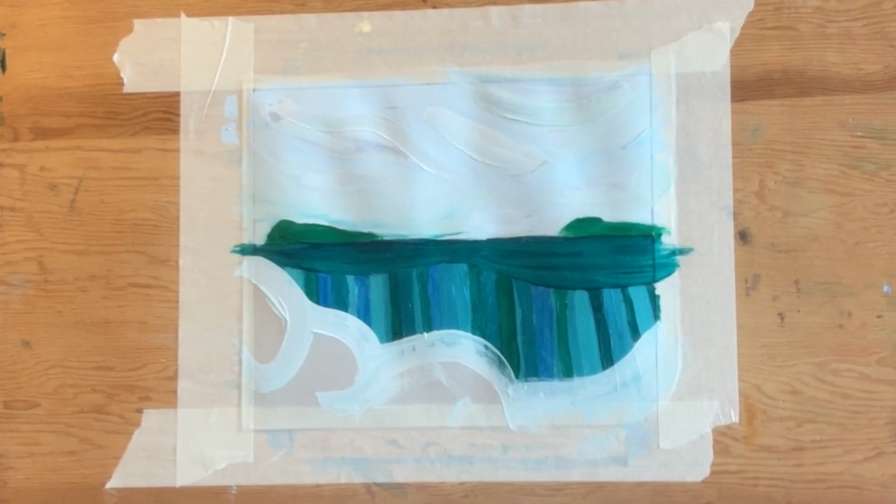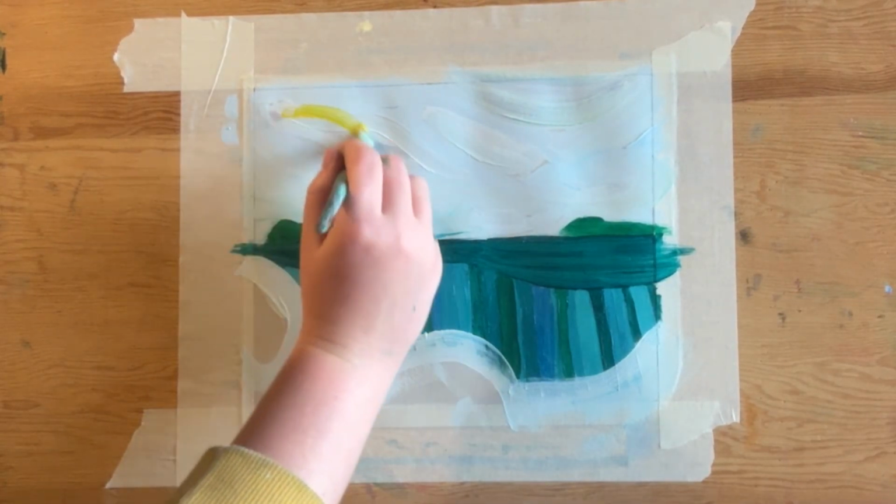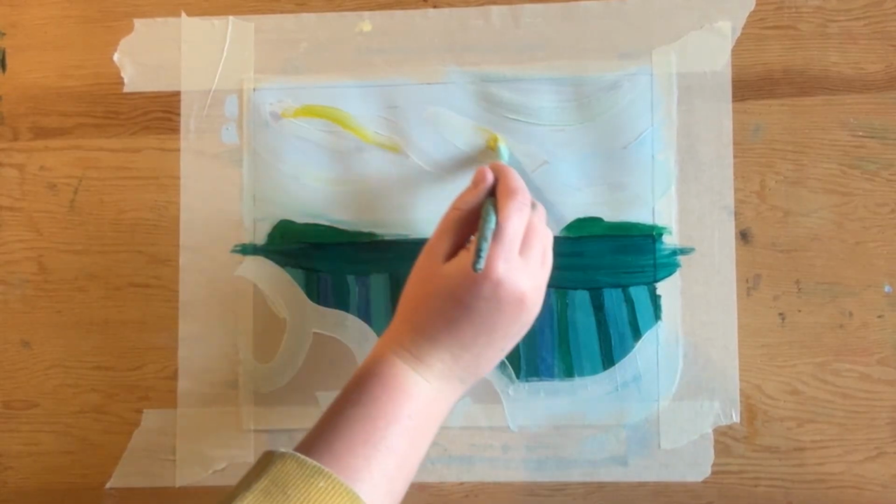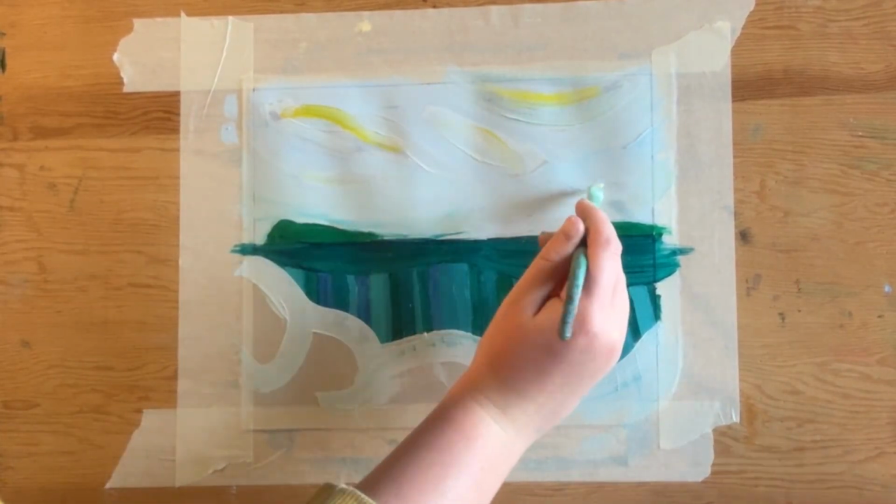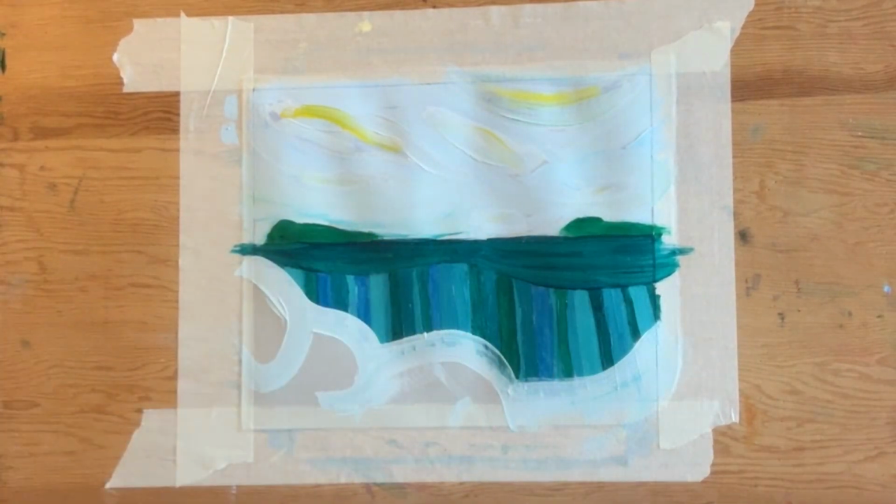It's here that I decided to add the strong yellow highlights to the clouds to give another bright color into this picture. I did these a bit too strongly. I'm going to deaden them down with white.